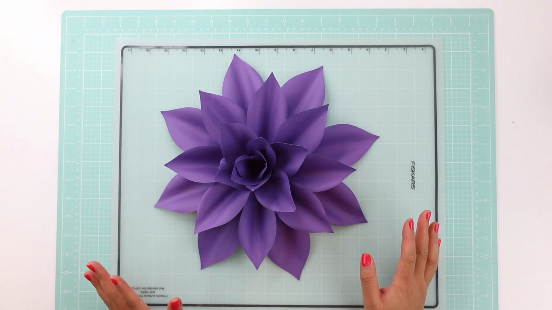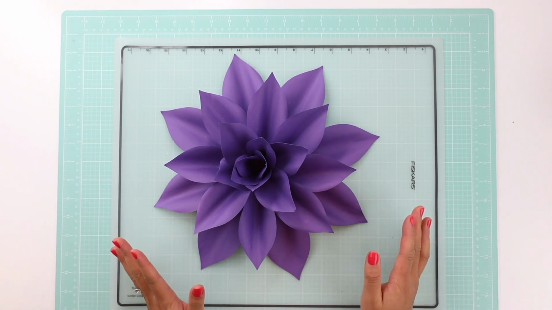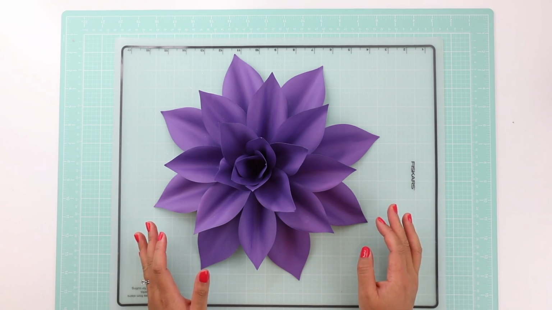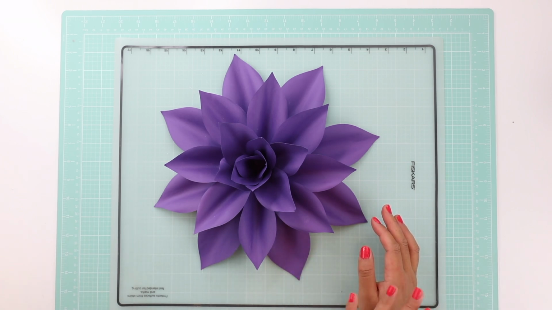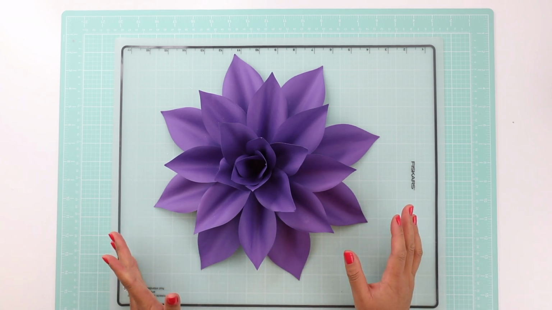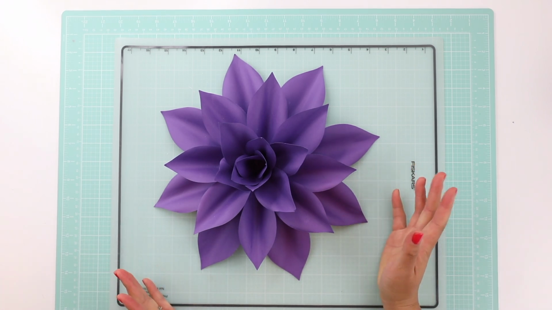So today I want to share with you a new template that I made. Now I'm calling it template 25, and the only reason I'm calling it template 25 is because that's the next number in the sequence. So no rhyme or reason other than it's the next number. And here I have an example of the flower, and I wanted to model it after a dahlia.